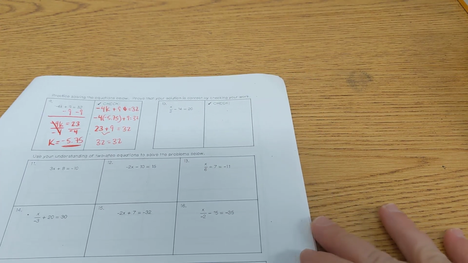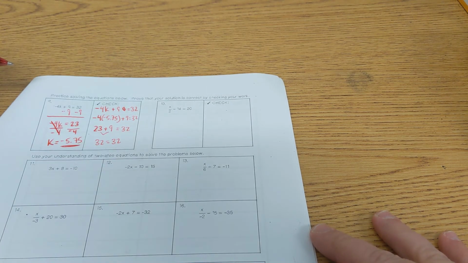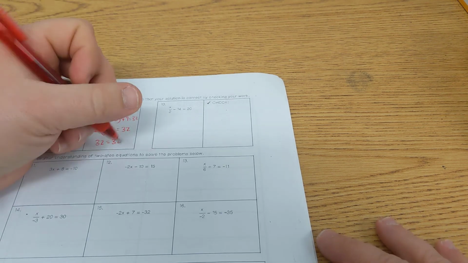Let's go on down to number 12. Okay, then we'll go back and look at number 10. It's time to change classes.